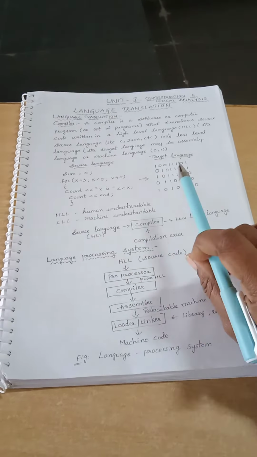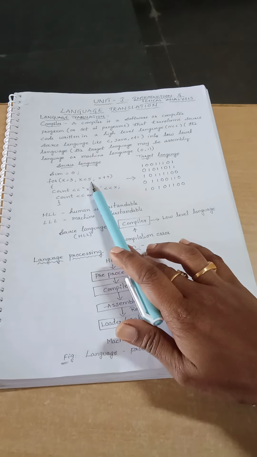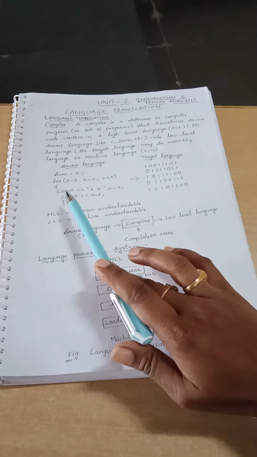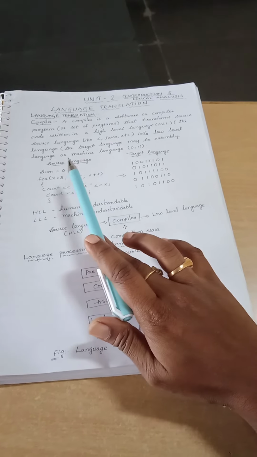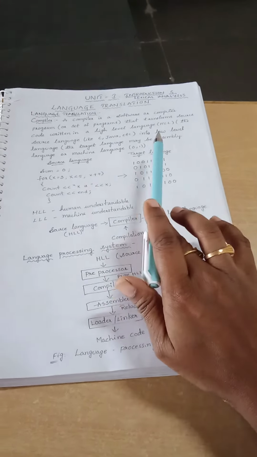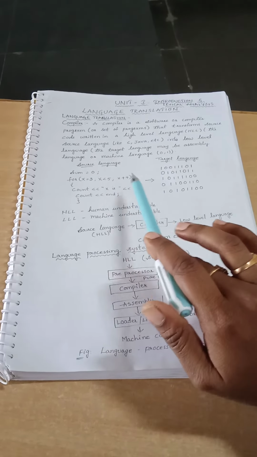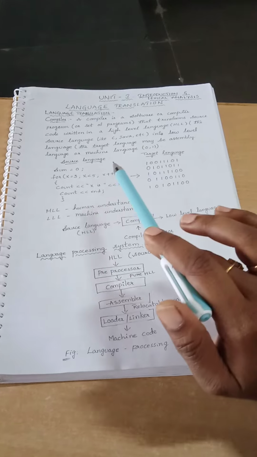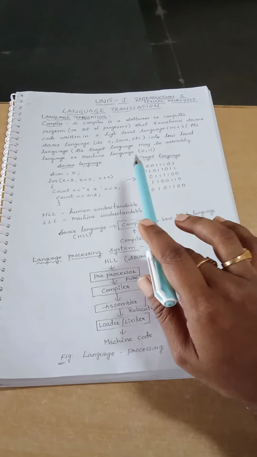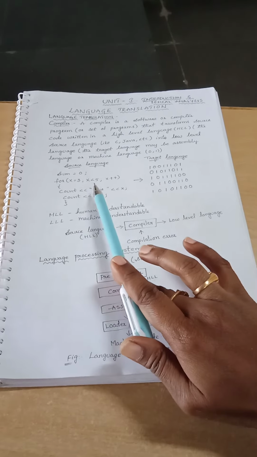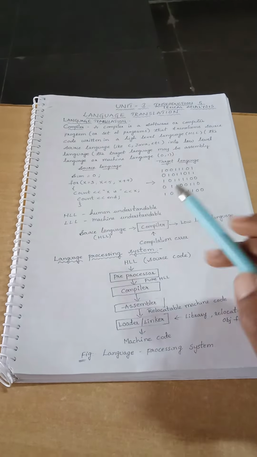Now we said that the source language is converted into the target program, but in between, whenever the source language is converted to the target language, there are many phases. These phases play a vital role in the compiler to convert source language to the target language.